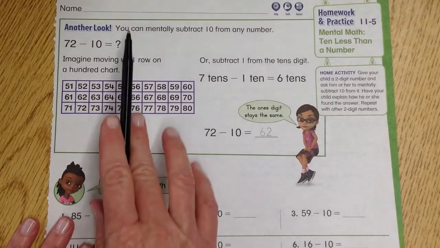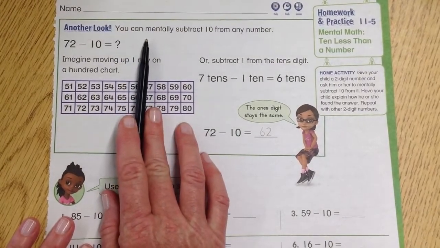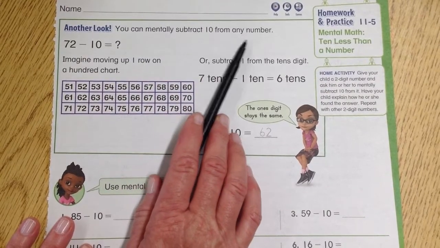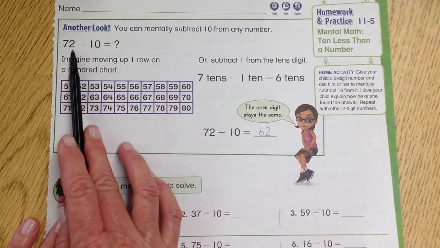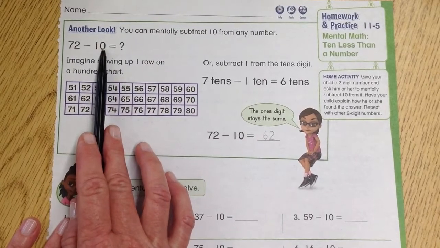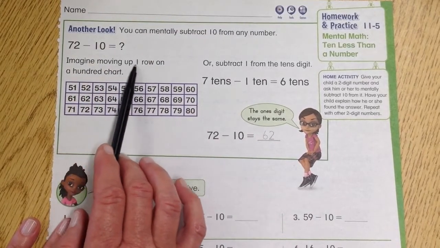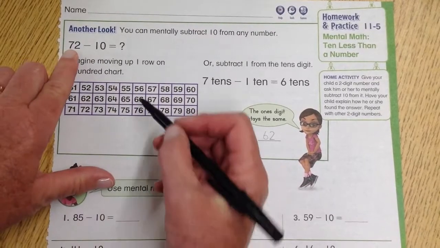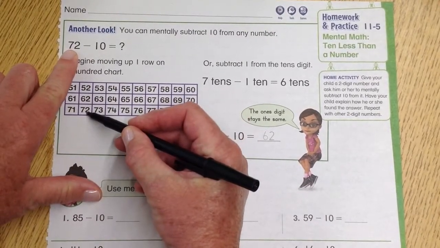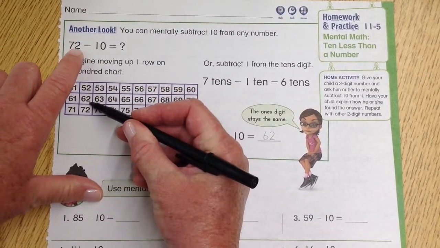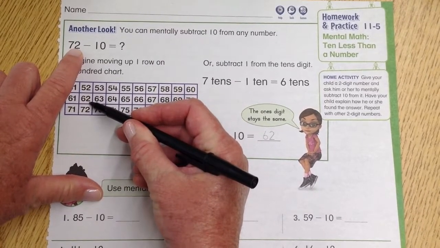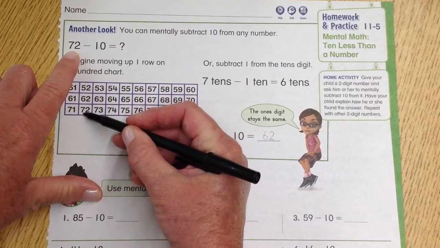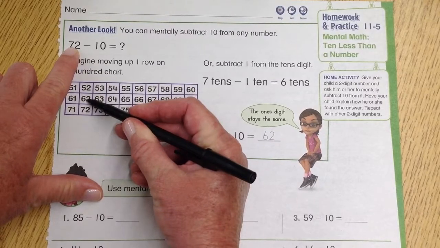So, at the top, it gives us the directions one more time. It says you can mentally subtract 10 from any number. So if we start at 72 and we take away 10, imagine moving up one row on a 100 chart. So here we have 72. Now if we move up, the 2 ones stays the same, doesn't it? It's the 10s that are going to change. So instead of 72, it's going to be 62.